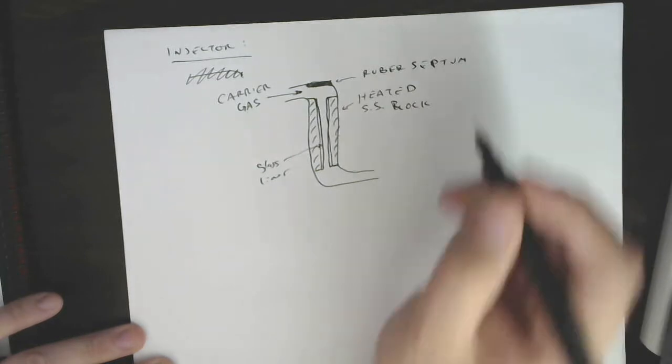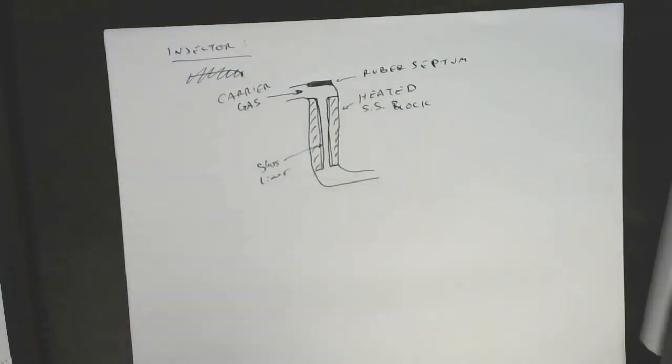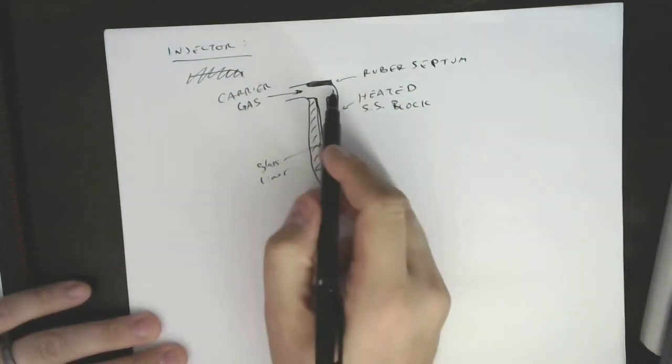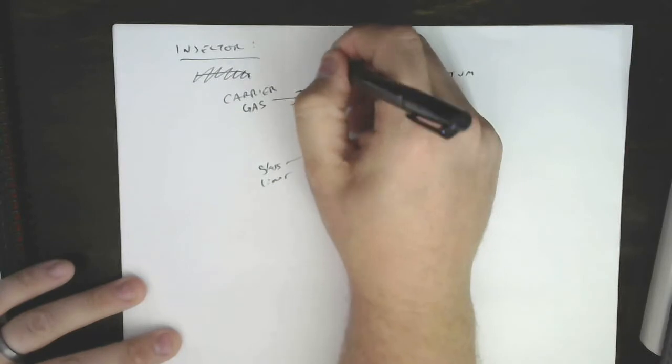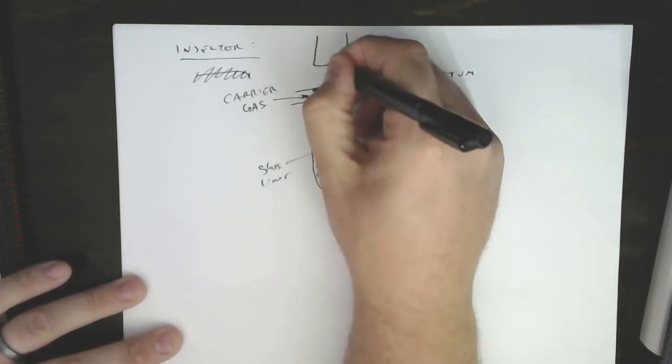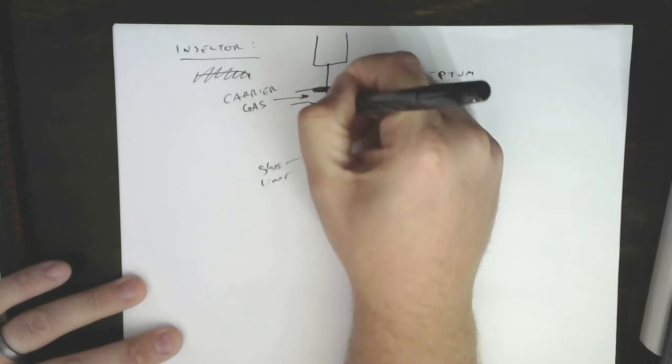So this is something that is sealed, and you can stab a needle through this thing and it'll remain sealed around the needle, right? So it's a rubber septum. Okay, carrier gas comes in here. Our sample, we said, was injected by syringe. So here's a syringe. There it is.